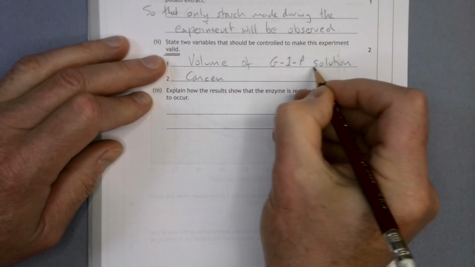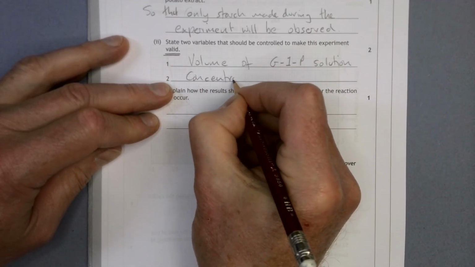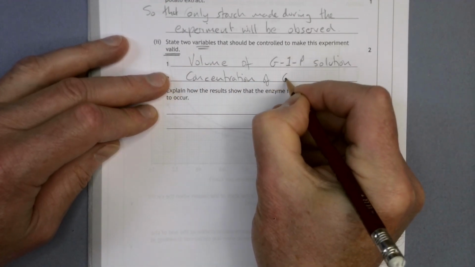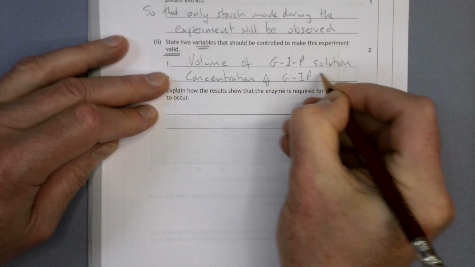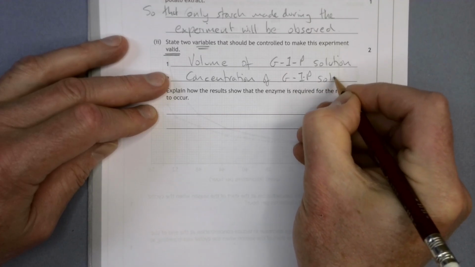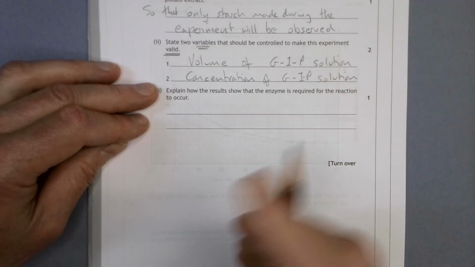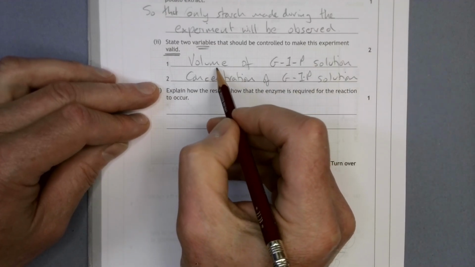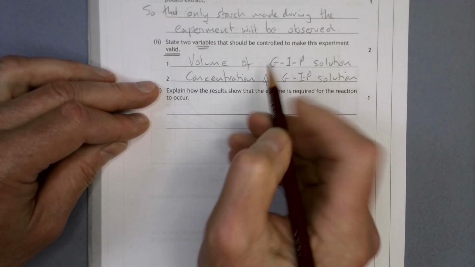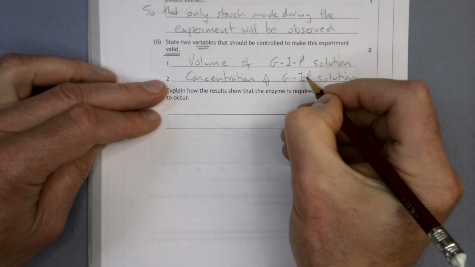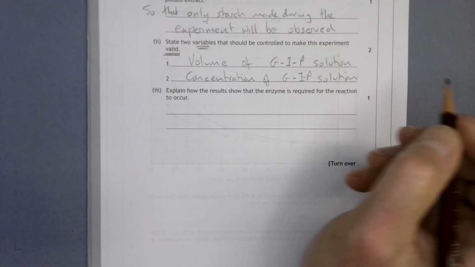So volume is a variable, concentration is a variable. All right, you can't say pH, you can't say temperature for the reasons I've just described, but you could be talking about the volume of the potato solution and the concentration of the potato solution as well. It's got to be the same. Okay?